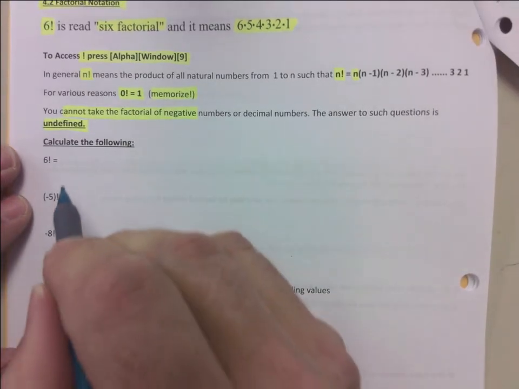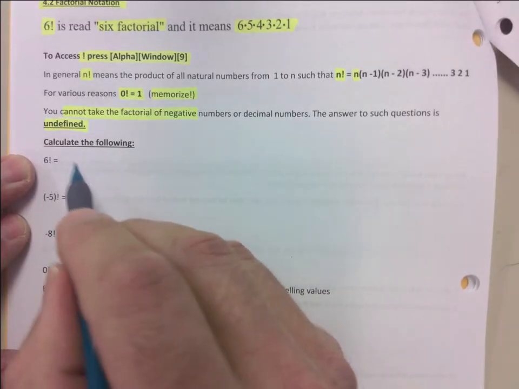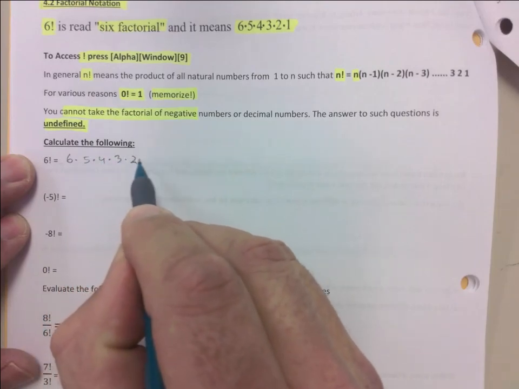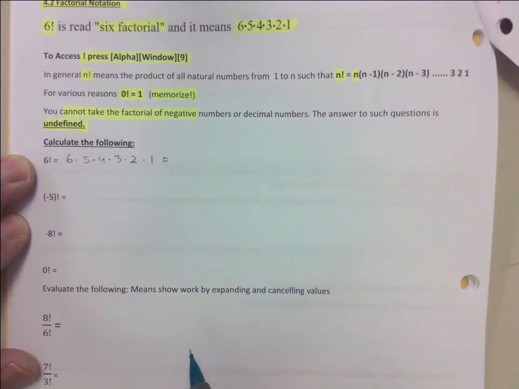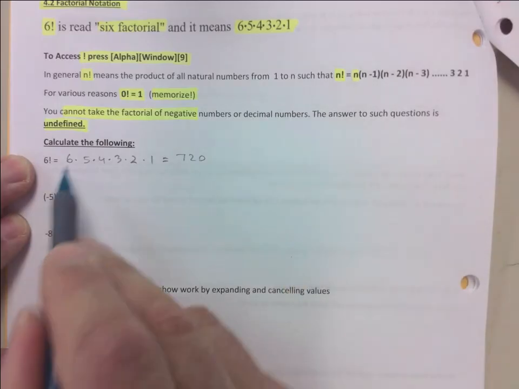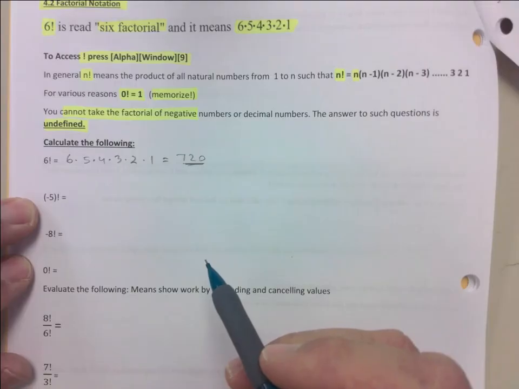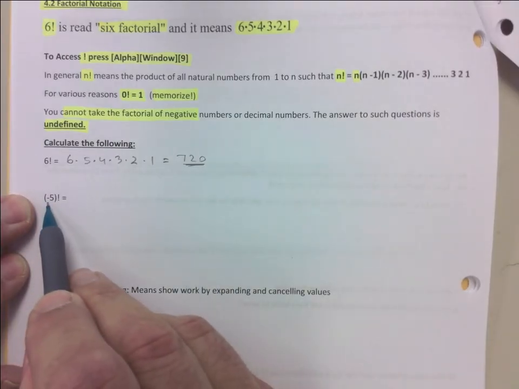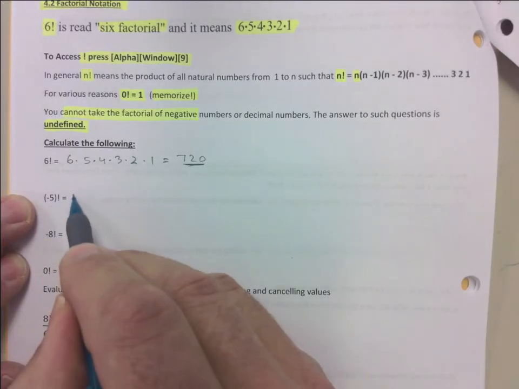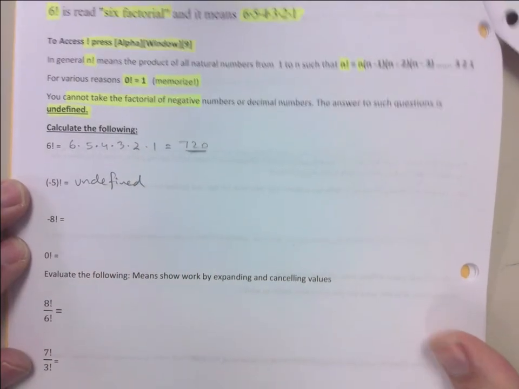For now, let's not just press things on our calculator. Let's actually know what this means. 6 factorial means 6 times 5 times 4 times all the way to 1, and that is 720. So if it says calculate, it actually wants that number, what that amounts to. What about this one here? Negative 5 in brackets, factorial: undefined. Can't do it.